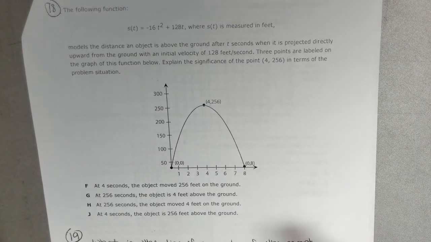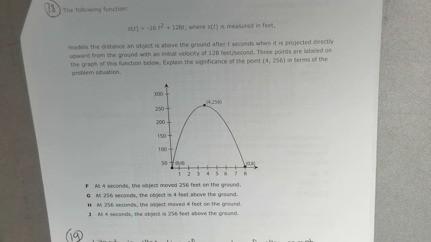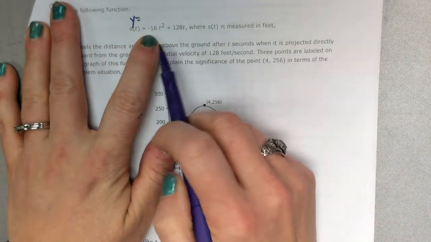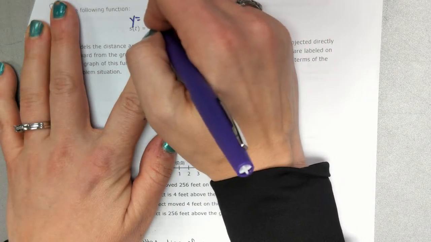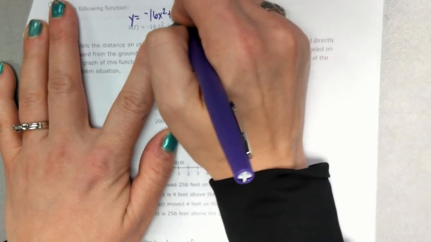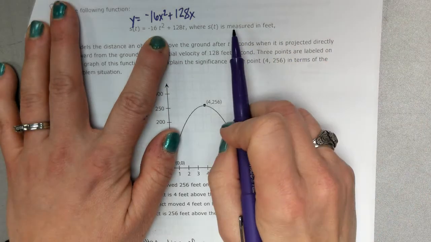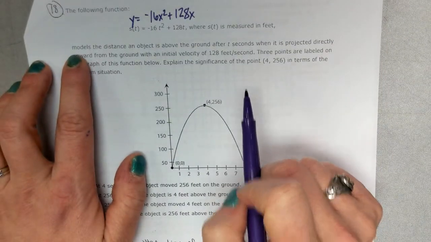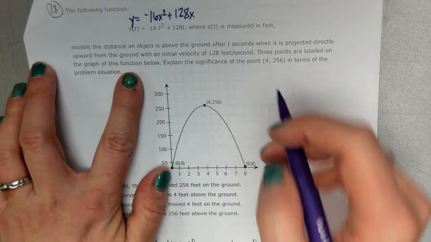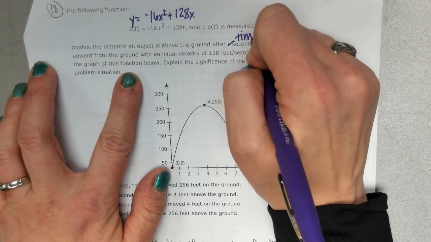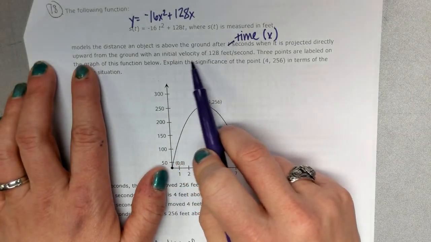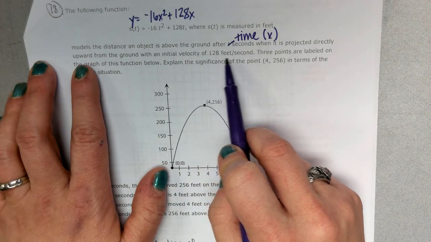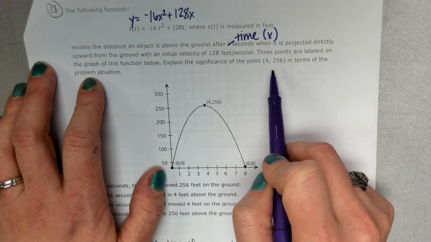Number 18, the following function s of t, so same thing as y equals, is negative 16x squared plus 128x. t is measured in feet. It models the distance an object is above the ground after t seconds. So that's your time, and that's going to be your x values. It's projected directly upward from the ground with an initial velocity of 128 feet per second.